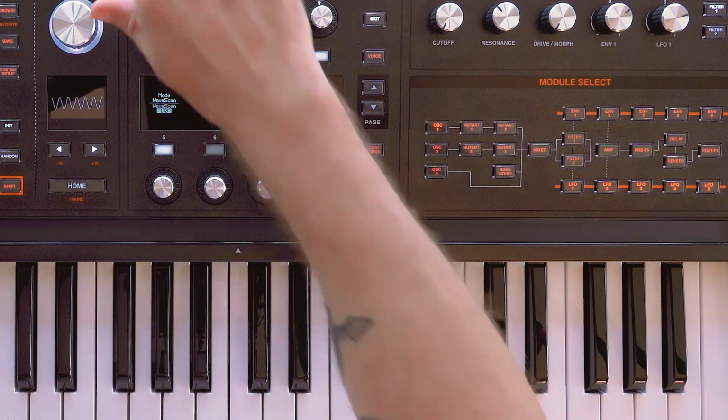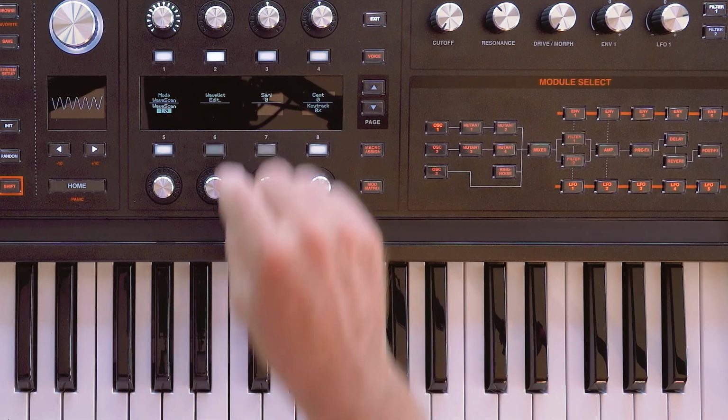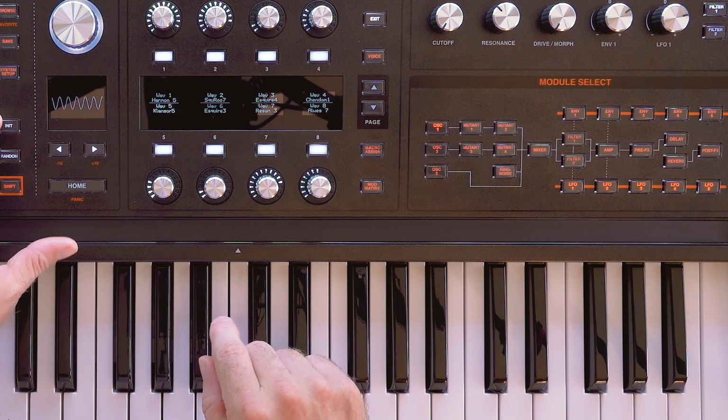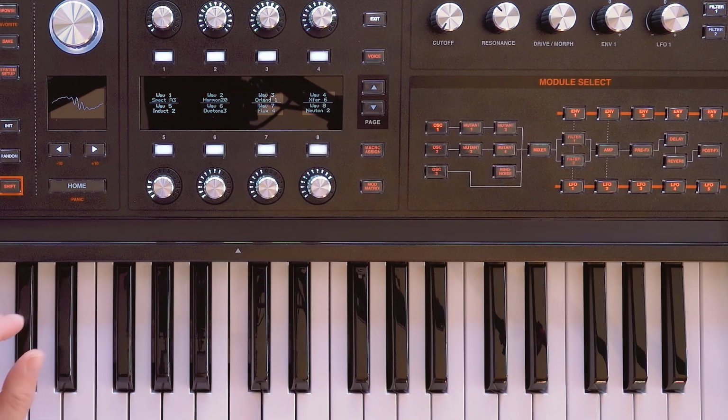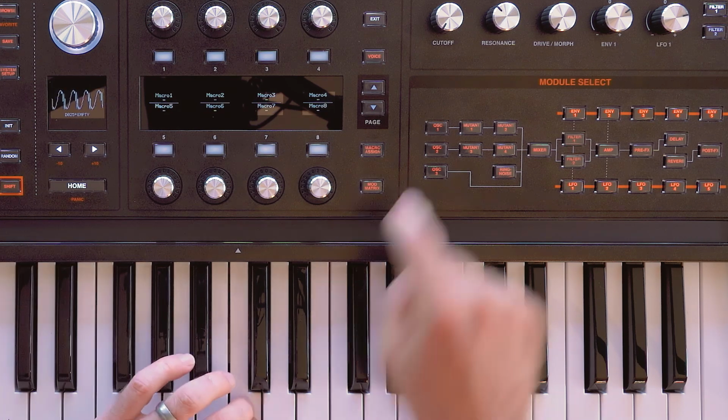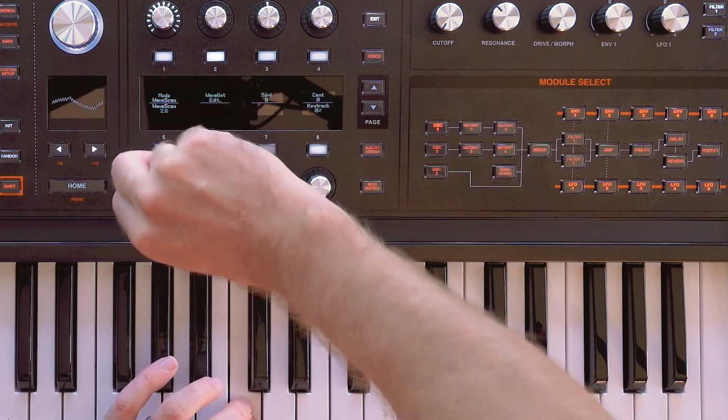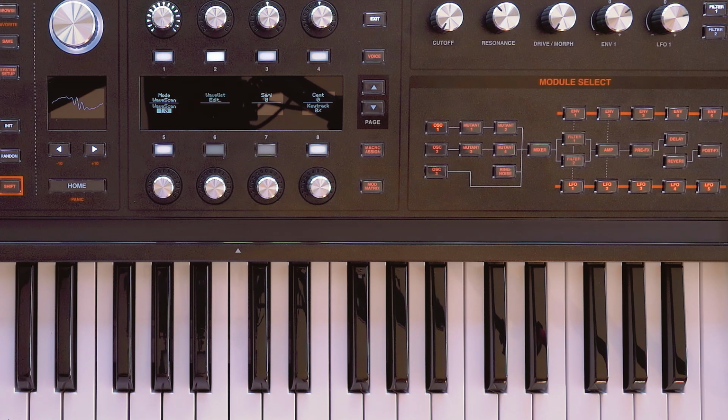So if we want to get more interesting with this, we can go into wave scan mode and hit edit and randomize all these by holding random and just pressing them. And now we have a random assortment of waves to go through. So that's kind of cool.